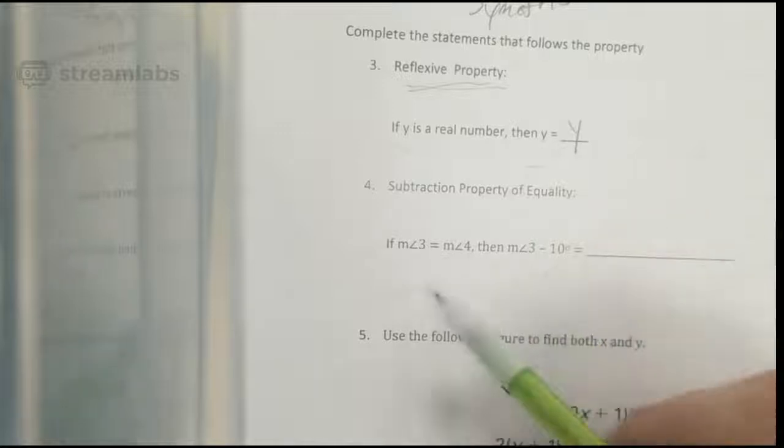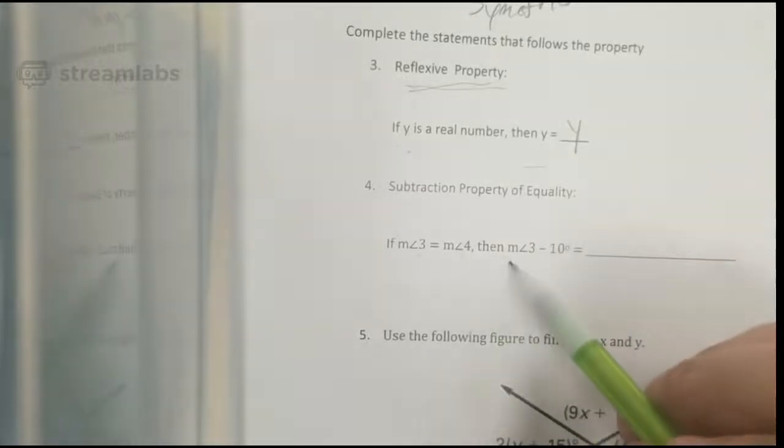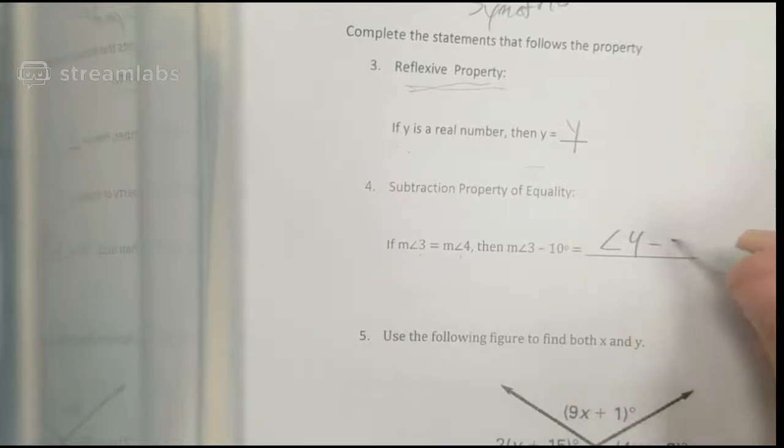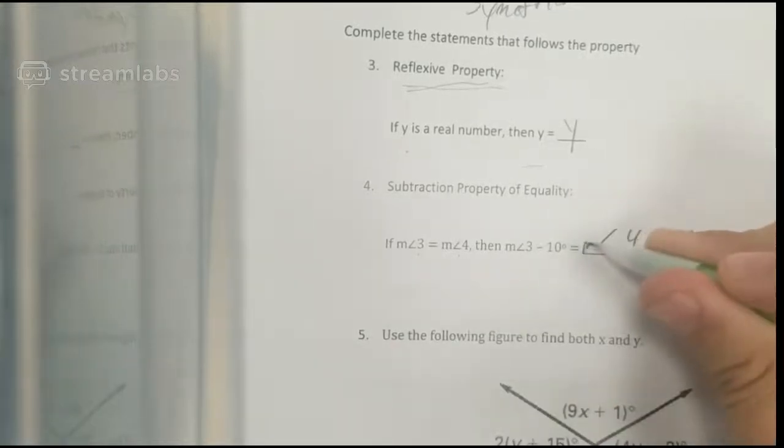Subtraction property of equality. If angle 3 equals angle 4, then angle 3 minus 10 should equal angle 4 minus 10. The correct thing should have a measurement here.